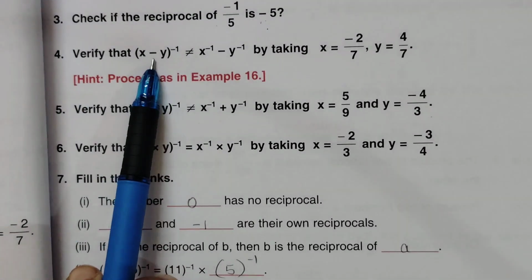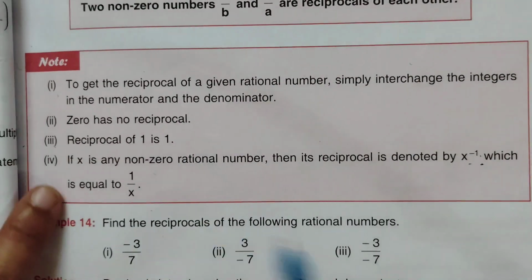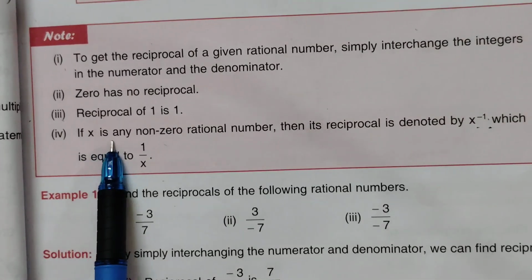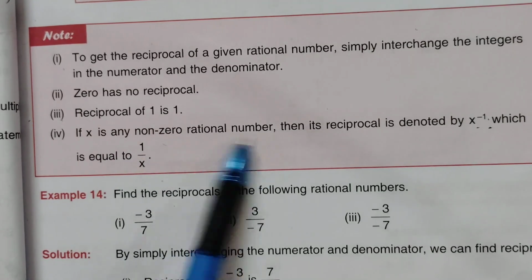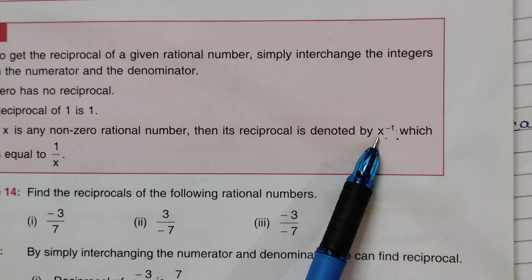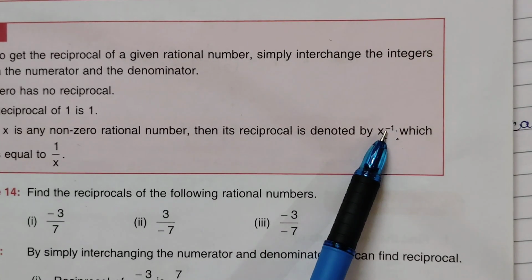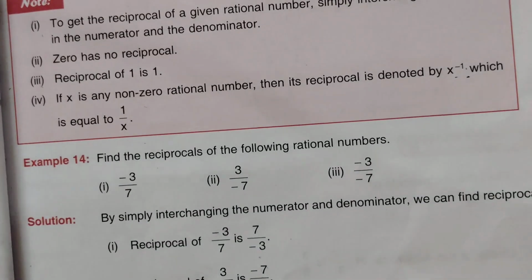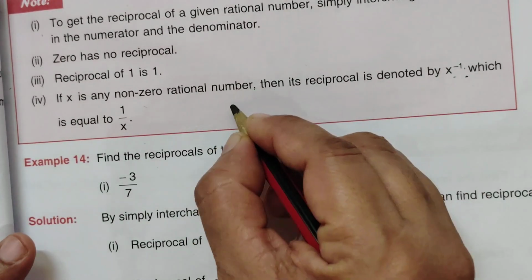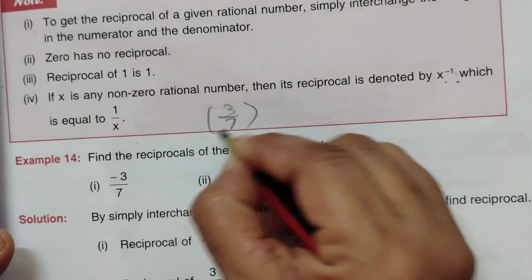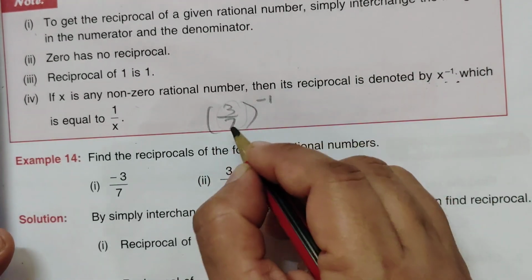Okay, now we'll see the next question, the fourth one. Before starting the fourth question, come to page number 37. Note, see the fourth one. If x is any non-zero rational number, then its reciprocal is denoted by x raised to minus 1. x raised to minus 1 is equal to 1 upon x. This means, if 3 upon 7 is any rational number, its reciprocal is denoted by raised to minus 1. This is x, right? 3 upon 7.